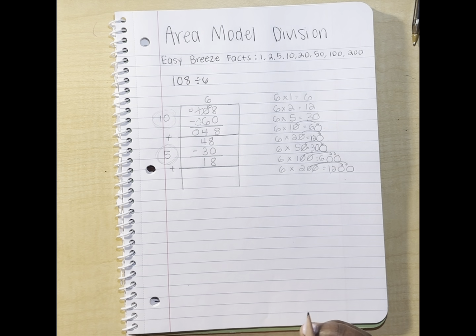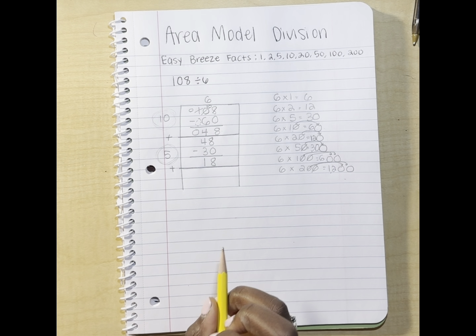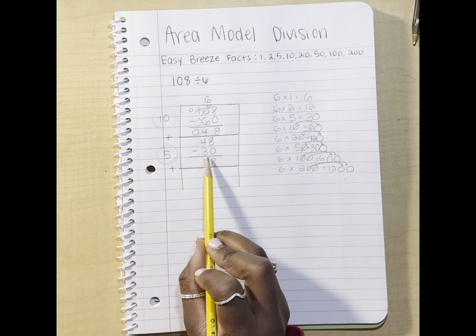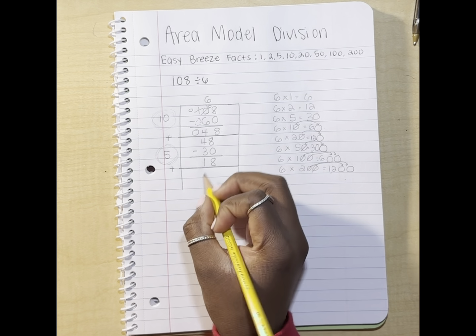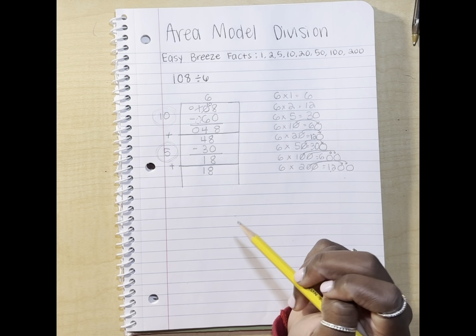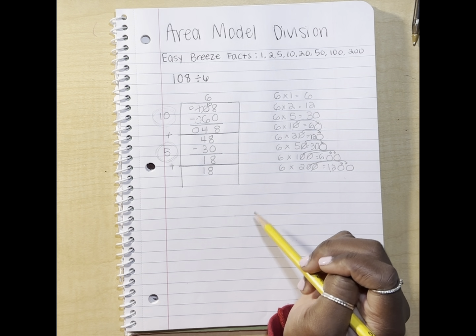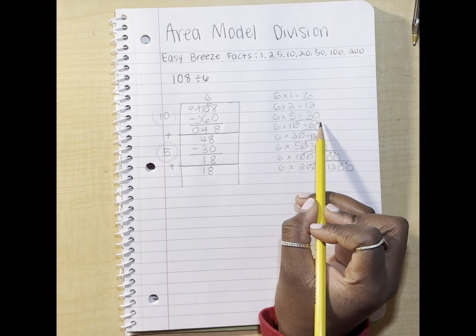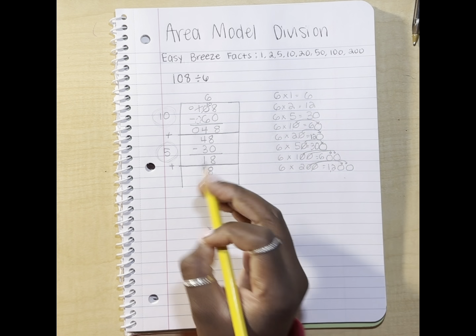So now we're going on to our next step. We're starting over again, but we're going to start with what we left off with, which was 18. And again, we want to get as close as we can without going over. So that'll be 12.